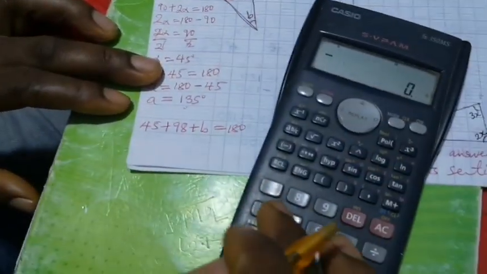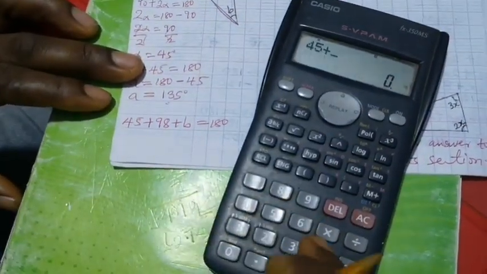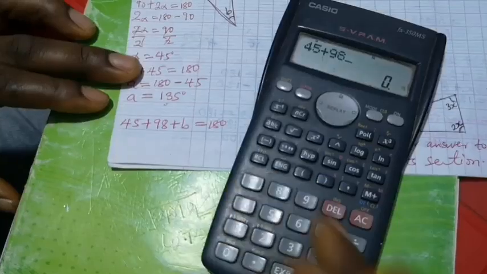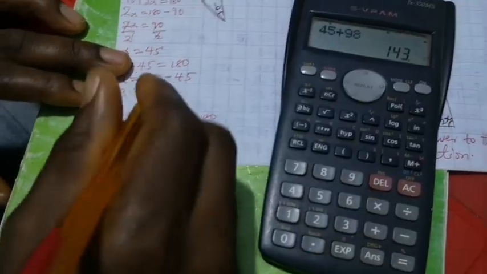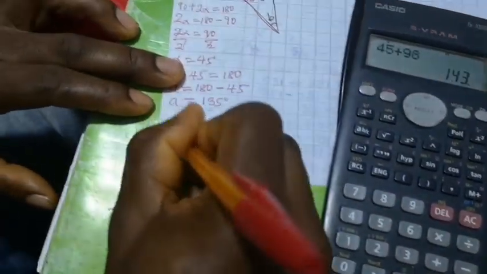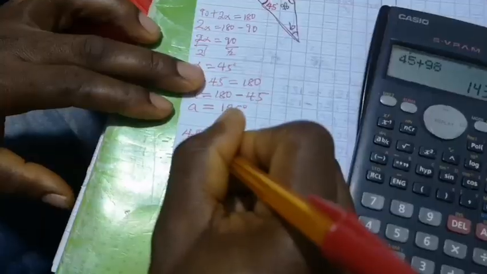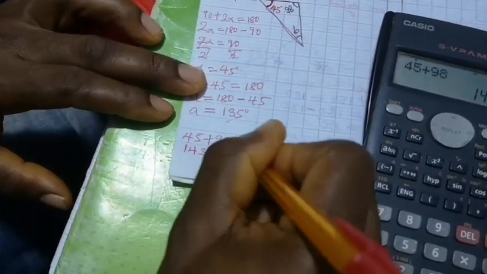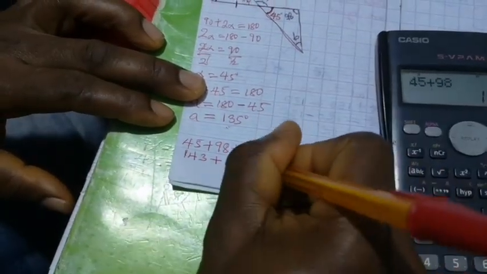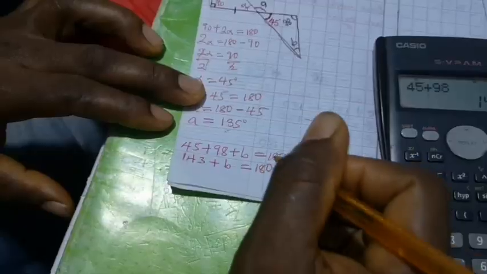So 45 plus 98 is 143. So 143 plus B is equal to 180 degrees.